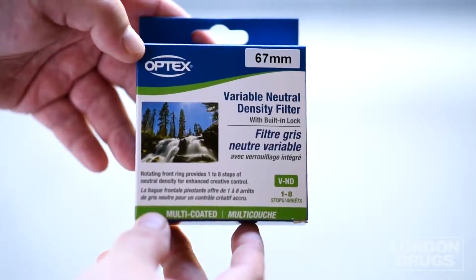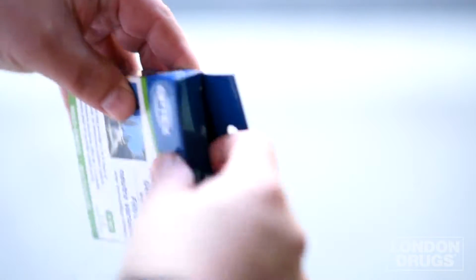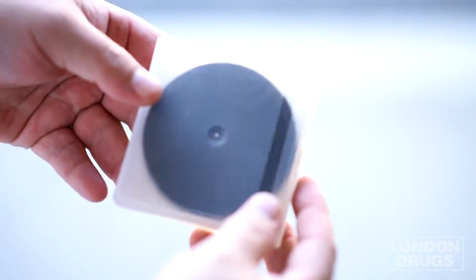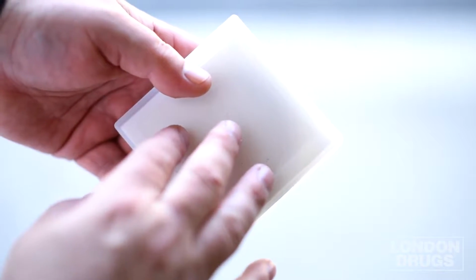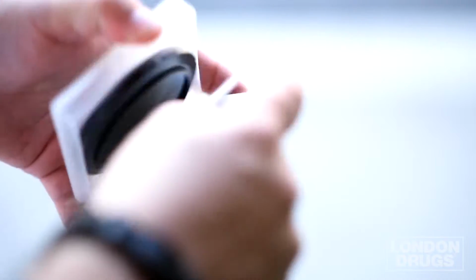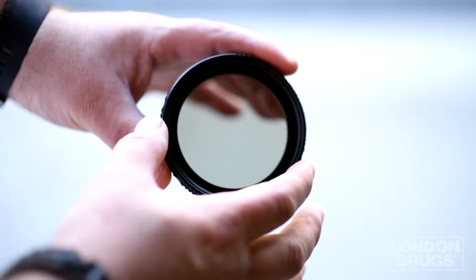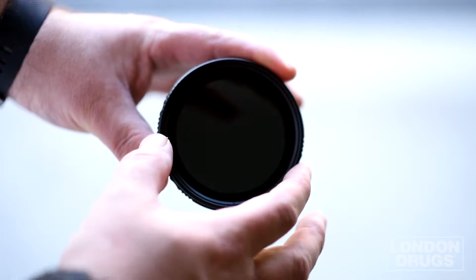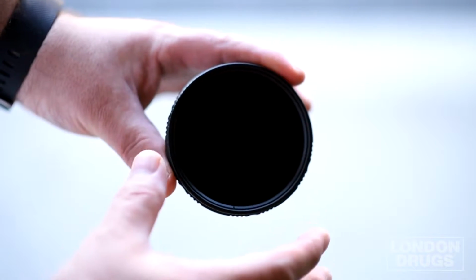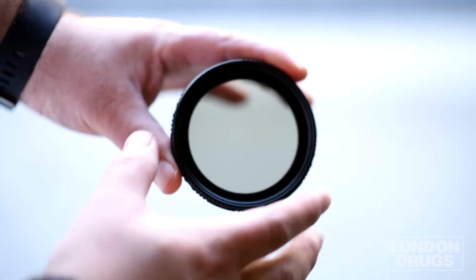Let's take a closer look at the packaging. Now this is the Optex variable neutral density filter. Let's take it out of the pack here. It comes with this protective case, so you put this in your bag, your gadget bag. It's always protected. And then we'll open it up here. What's great about the Optex variable neutral density filter is the whole idea that it's variable. See, as I rotate this ring here, the filter gets darker, so that allows less light to come through. As I turn it this way, it opens up and lets more light through.